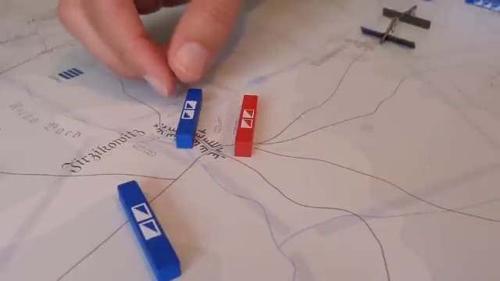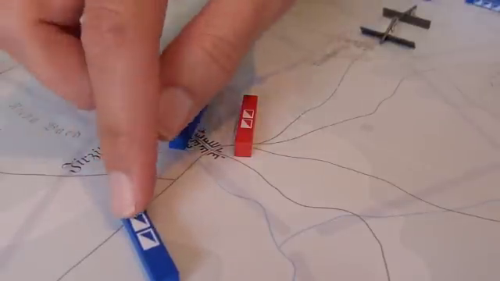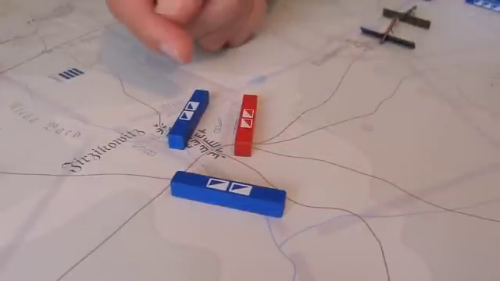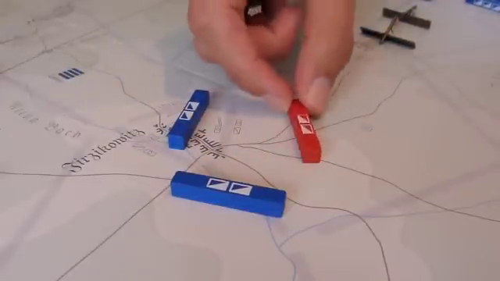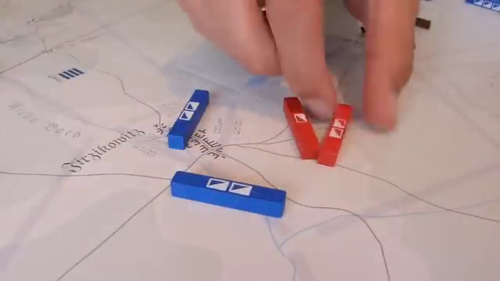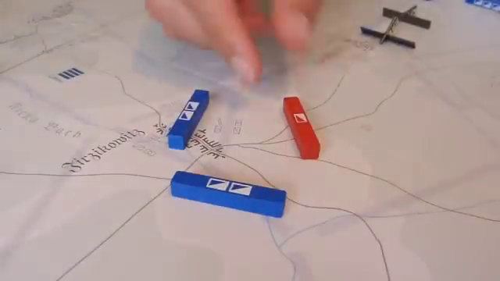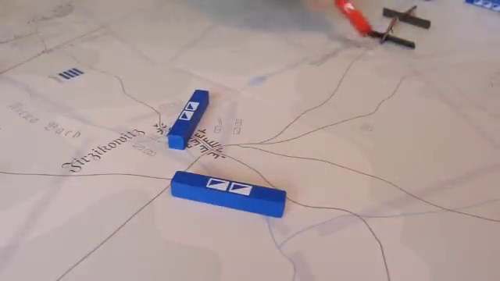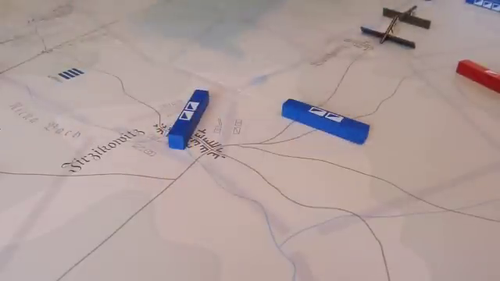as a cavalry unit. Then of course there can be an attack threat here, and there's no one to defend it, so this piece will lose one step, being reduced to a single step piece, and will have to retreat. You can retreat to any place that is available that is not enemy occupied, and this piece would go in.